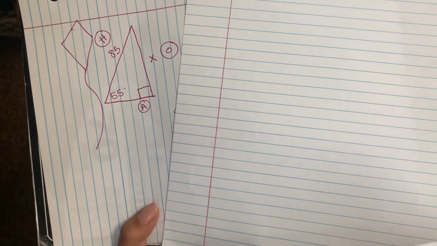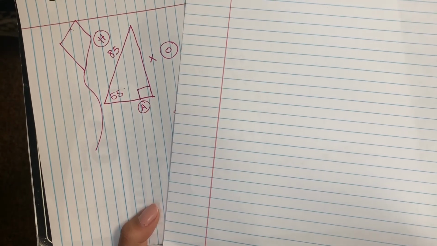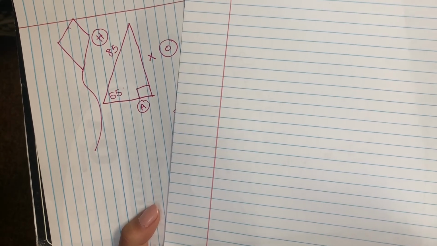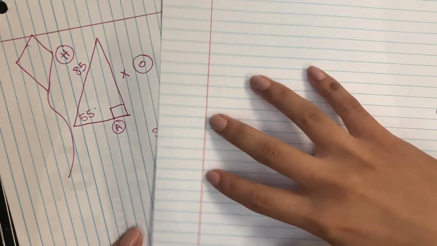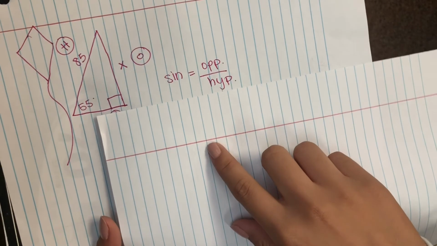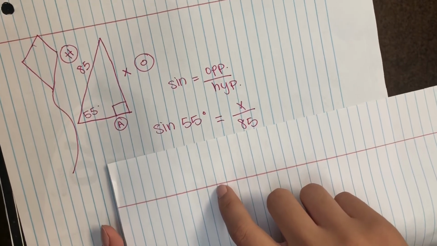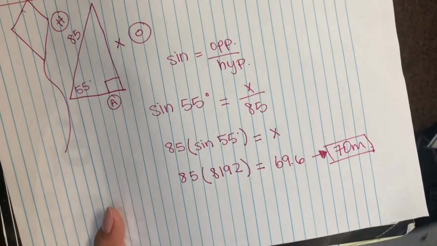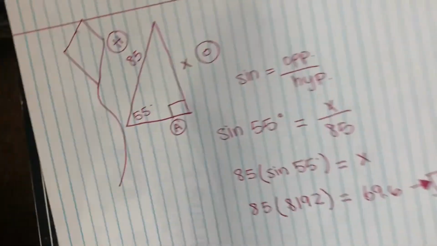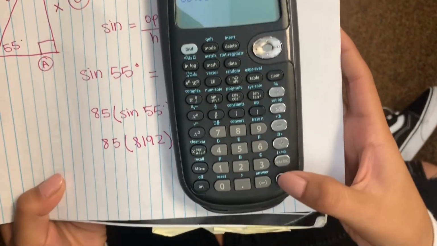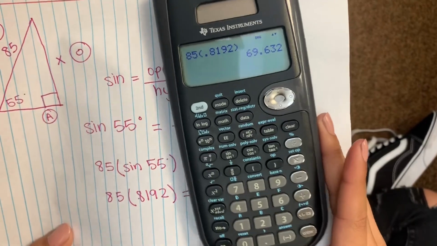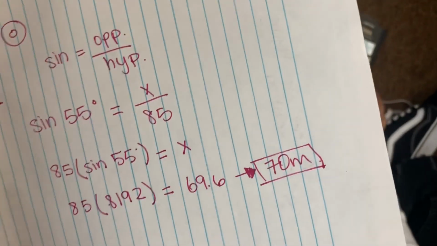A kite is flying at an angle of elevation about 55 degrees. Find the height of the kite if 85 meters of string have been let out. Okay, so the first step is you find out if it's sine, cosine, or tangent, and it's sine, so it's opposite over hypotenuse, and we get this, and then you do that. And then you plug it into the calculator, and you get 69.6, and we round, and it's 70 meters.